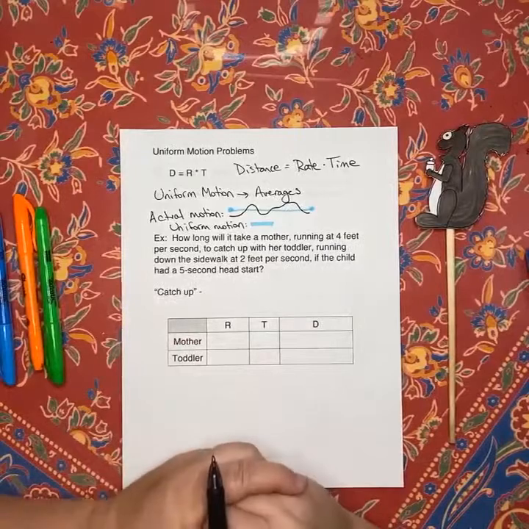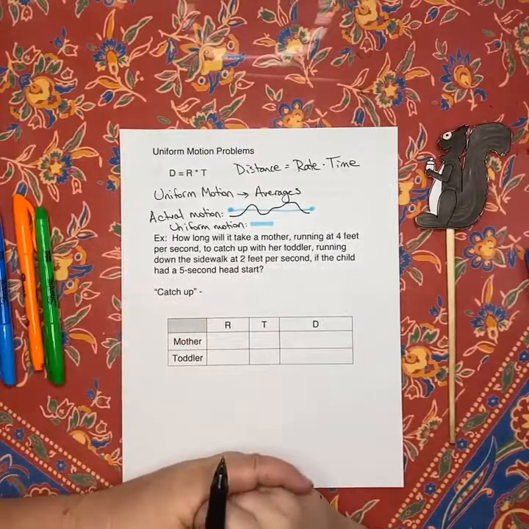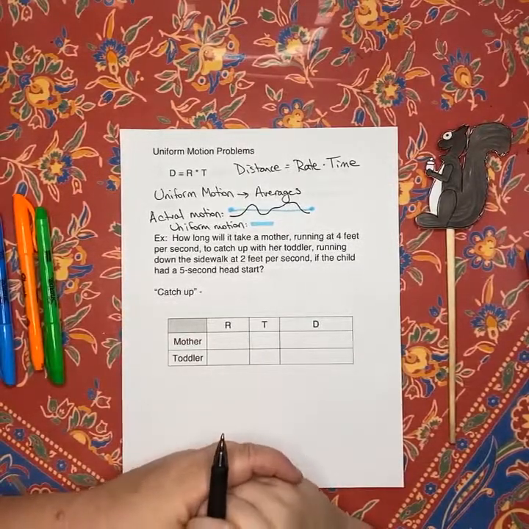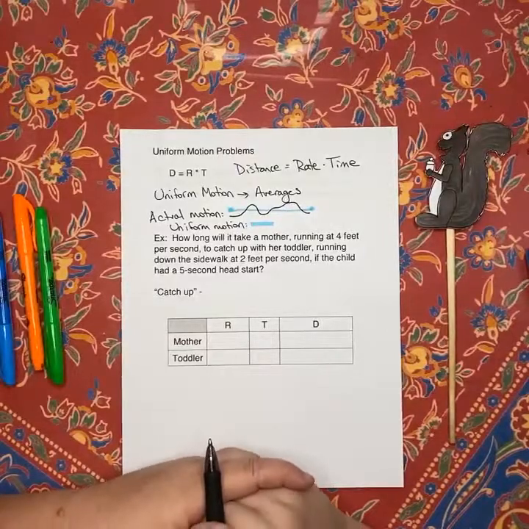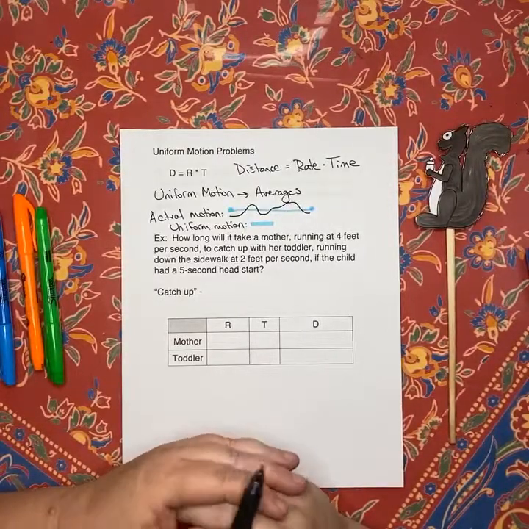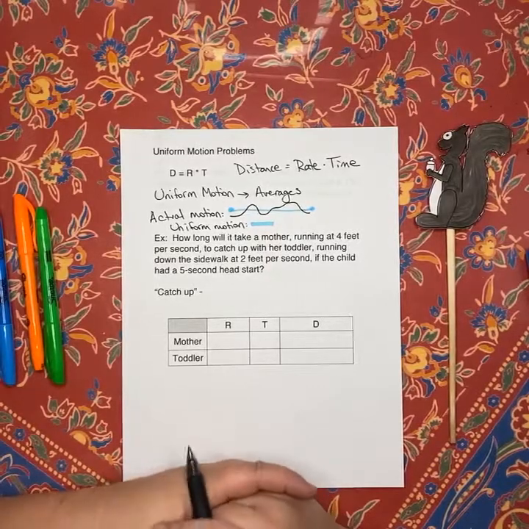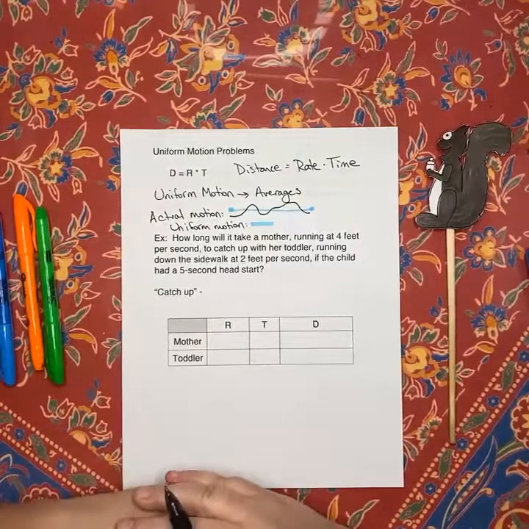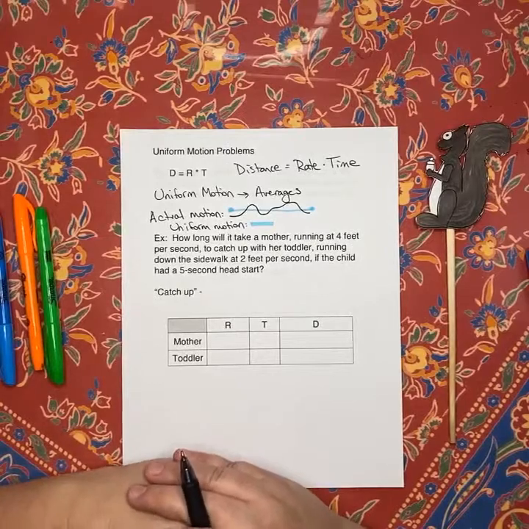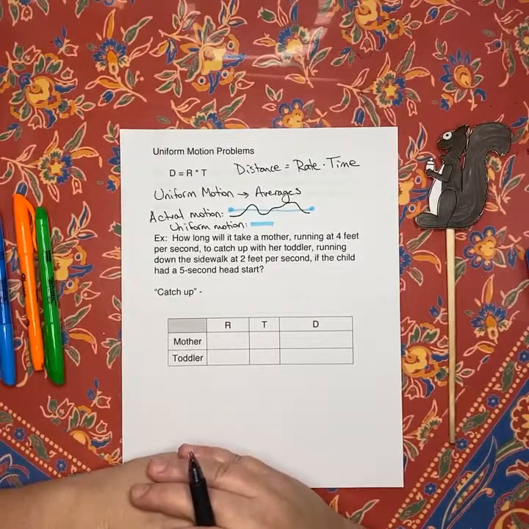So this problem is a little bit terrifying if you've ever been a parent or you've ever been asked to care for somebody's kids. I will tell you, toddlers seem really slow, until you look away, and then suddenly they're across the street and you're panicking. So let's take a look at what happens with this.